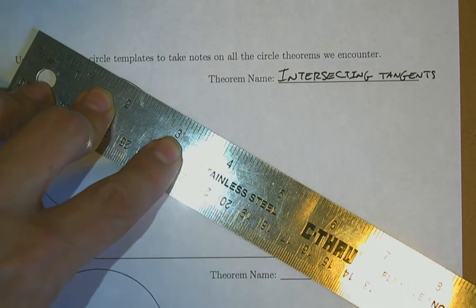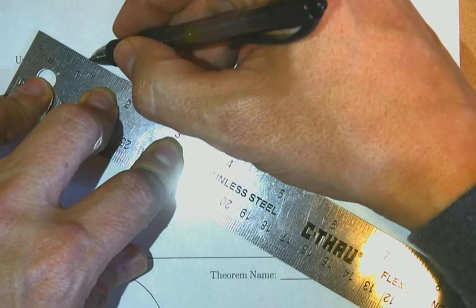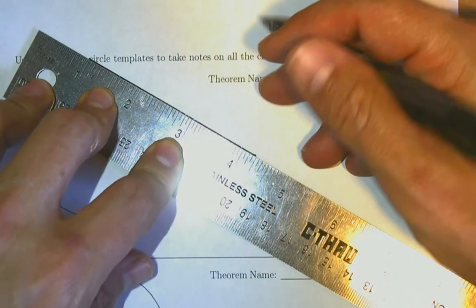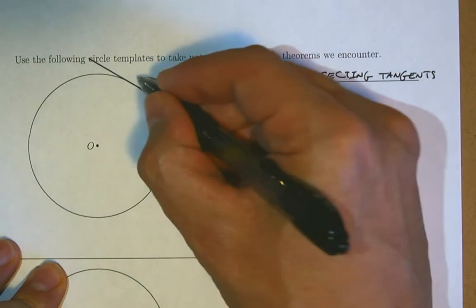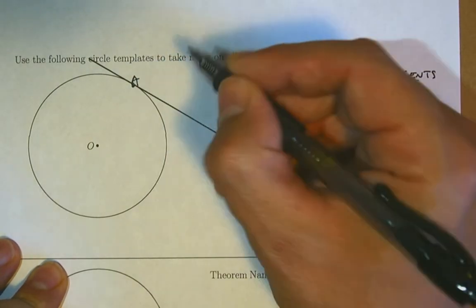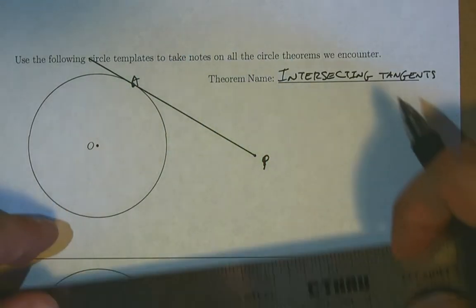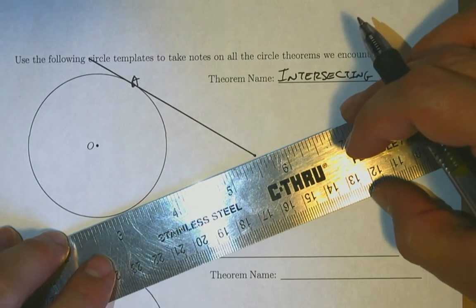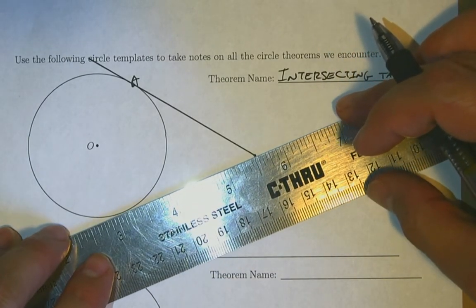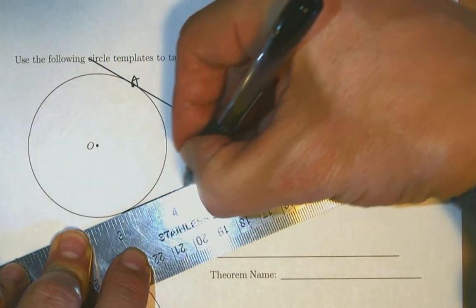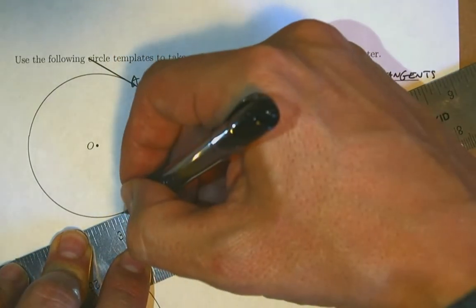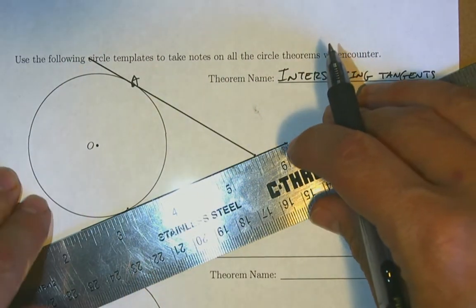So we're going to do our best to make this intersect at just one point. There we go. There's our point P. This will be our point A right there. And we'll do another one over here. And this will be our point B right there.